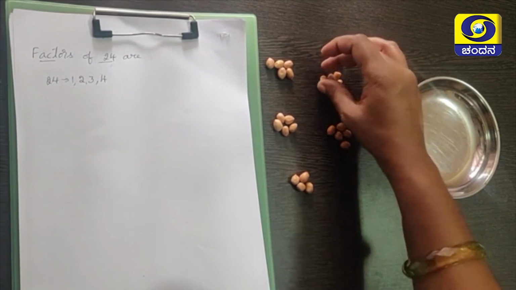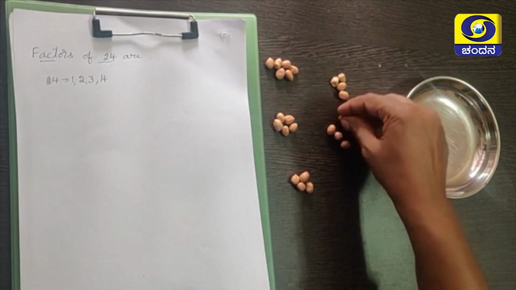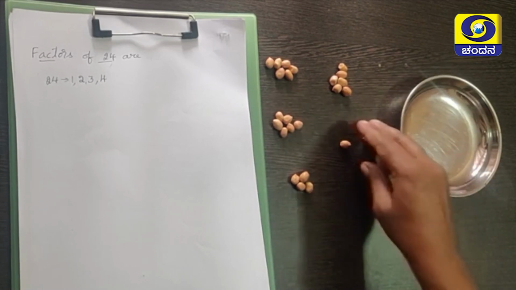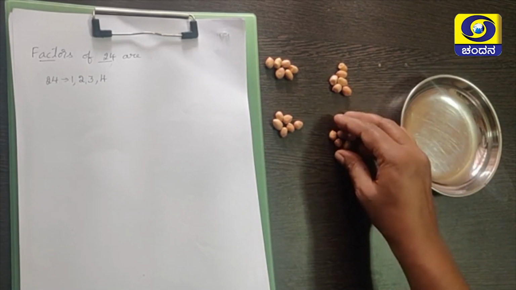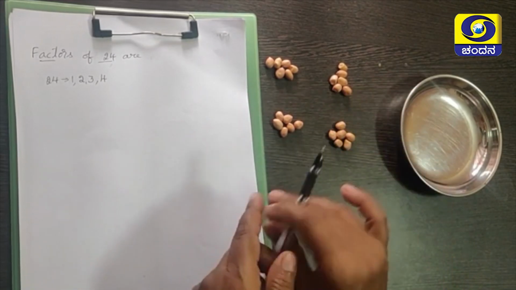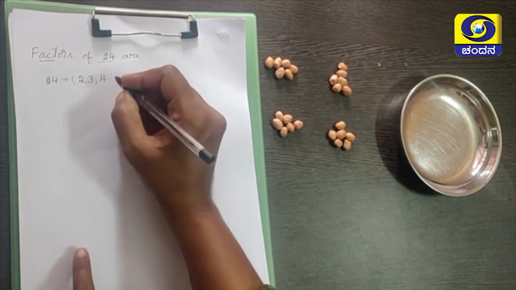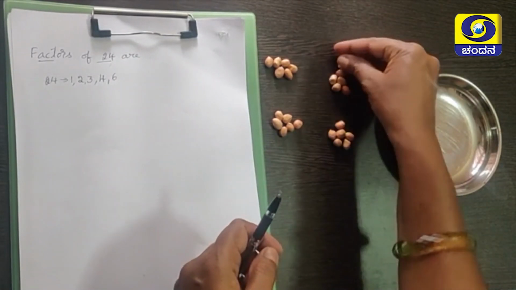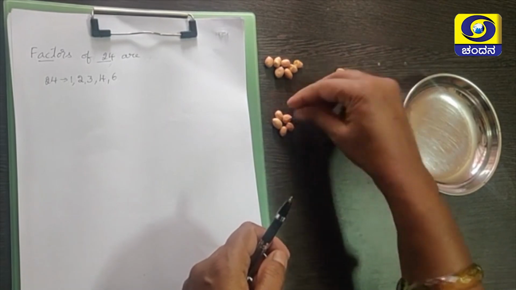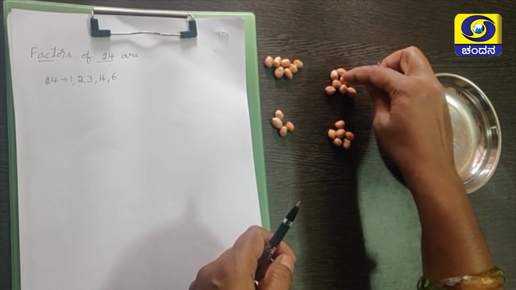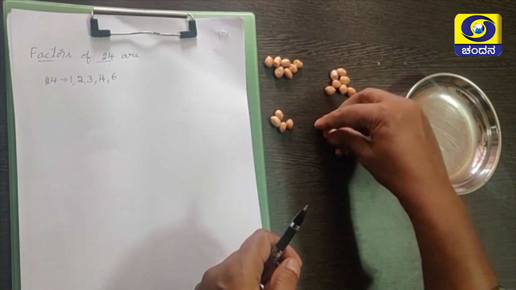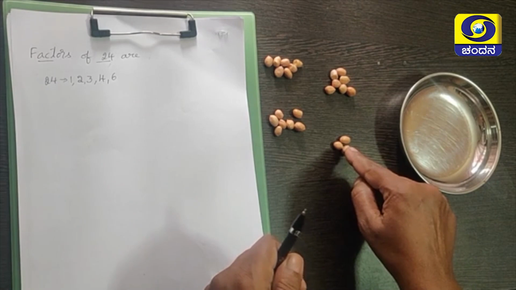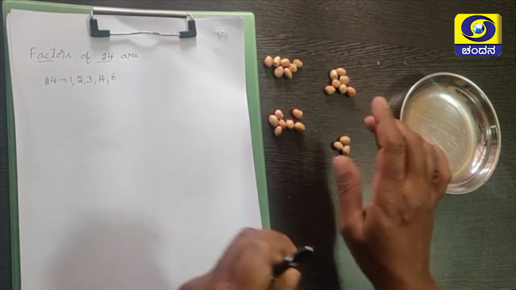Now, let me go for 6. 6 in one group. Here 6 in another group. Here also 6. Yes, we can divide these groundnut seeds 6 in each group. So, 6 is the factor of 24. Next, I will go for 7. In each group, there are 7 groundnut seeds, 4 plus 3. See, if I do 7 in each group, 3 remainder. So, 7 is not the factor of 24.